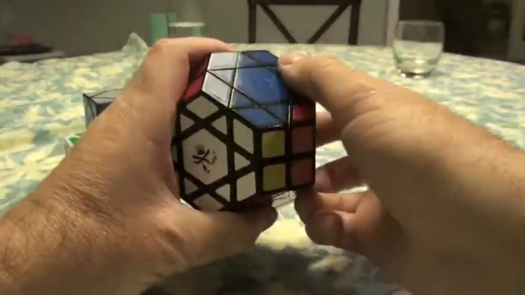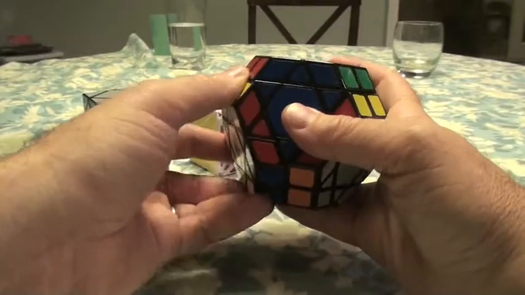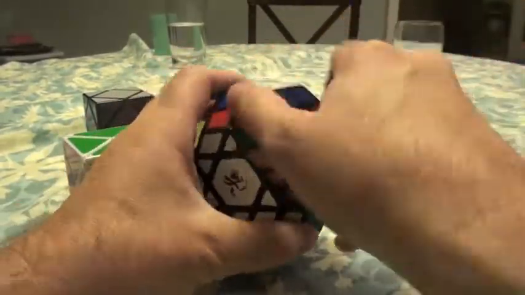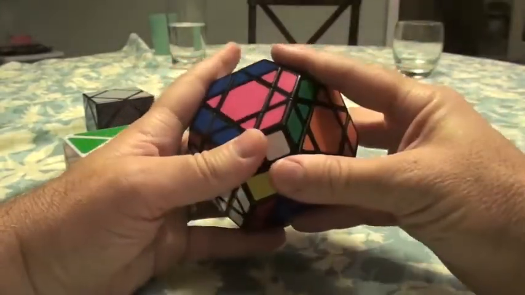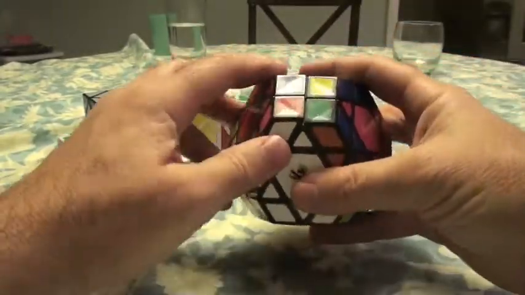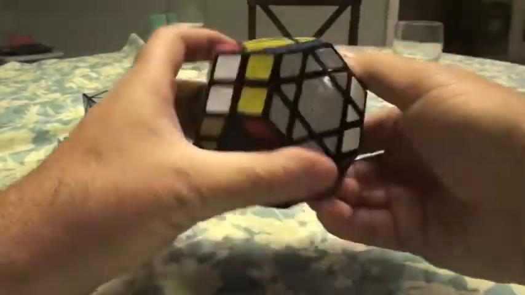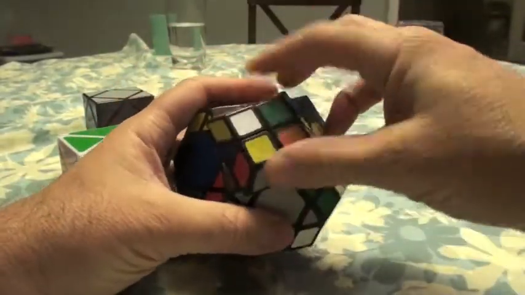So I'm just going to go ahead and do what I would call the Dino moves. So any moves that have to do with this surface here, this face, I'm going to call corners. These are the corners basically, and what I'm doing is I'm just doing Dino moves right now. Now I'm going to do 2x2 moves by moving this over here.